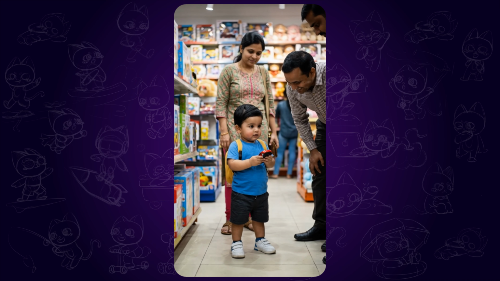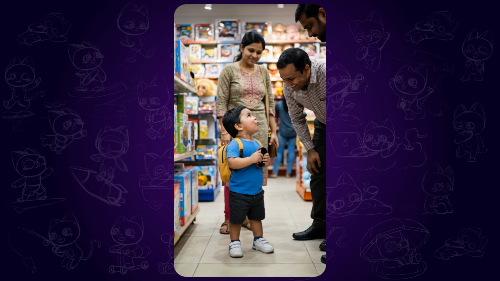Which car do you like? Big cars go to work.